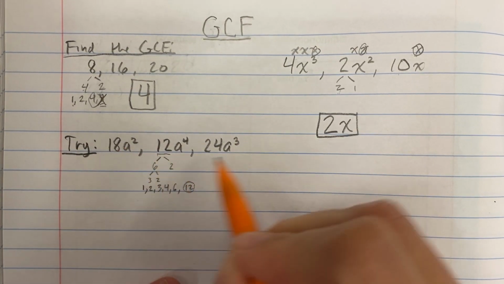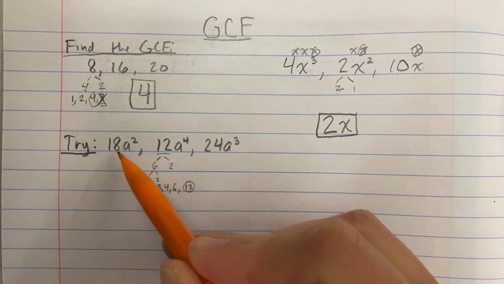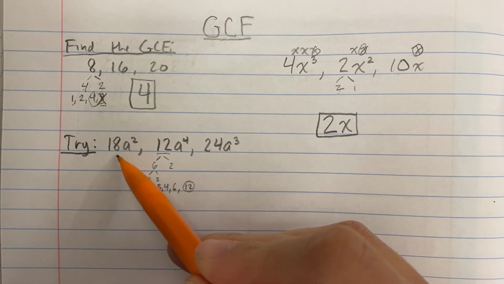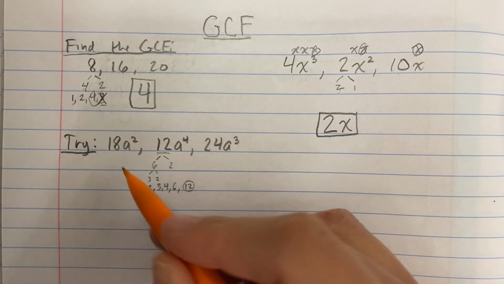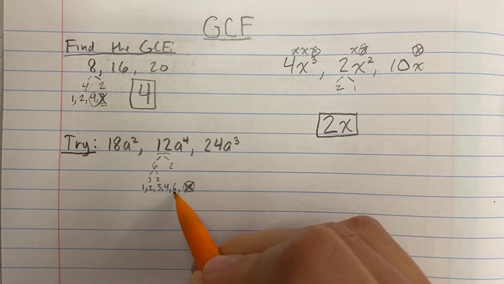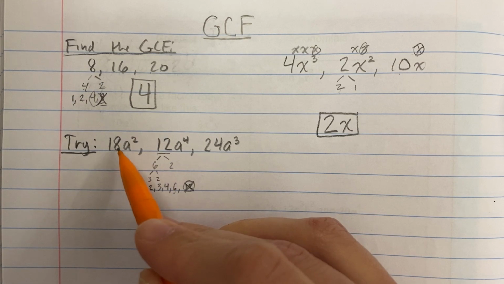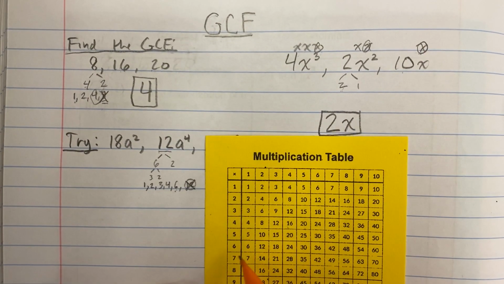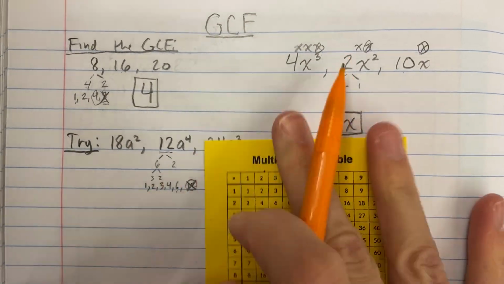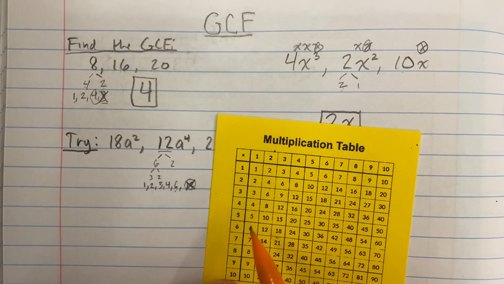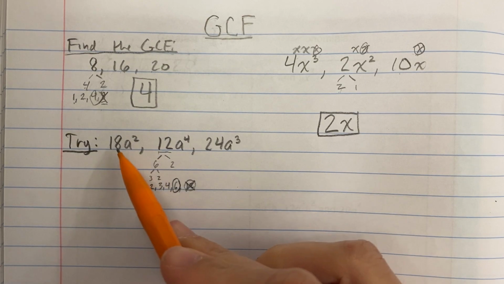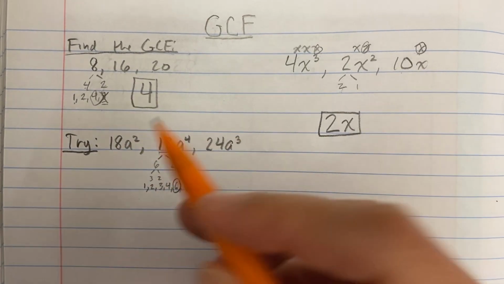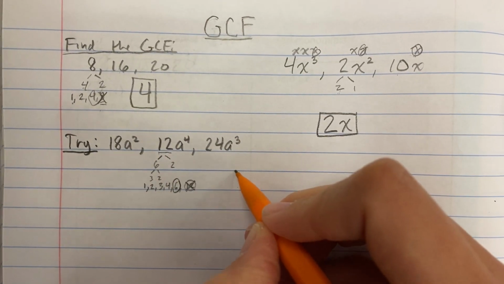Is 12 a common factor of each of these? So let's see. Is 12 a factor of 18? Can I multiply 12 and get 18? No, I can't, right? 12 times 1 is 12. 12 times 2 is 24. So nope. Is 6 a factor of 18? Yeah, 6 times 3 is 18. Okay, is 6 a factor of 24? Yeah, 6 times 4 is 24. So 6 is the greatest common factor of 18, 12, and 24. So I'm going to start with my 6.